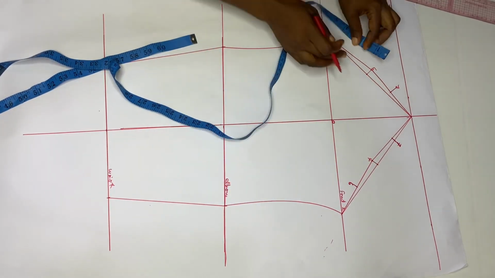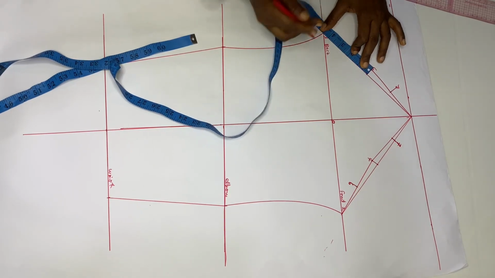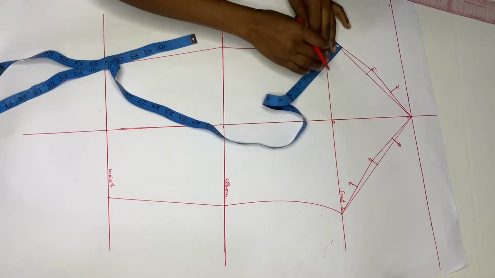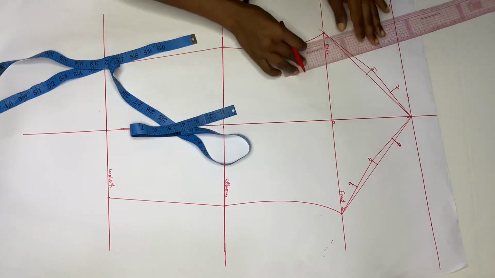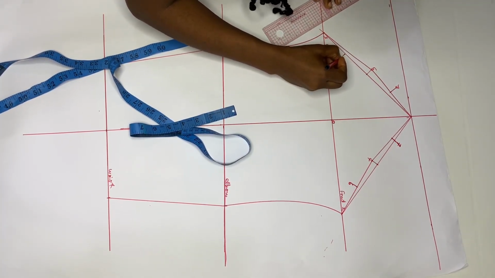Then I'm going to do the same thing, find the midpoint of 5 and 3 like this. This is also 4.5. So this is my midpoint. Okay, so I'm going to come down from that point also by 0.3. Then I'm going to create a line, and then I'll mark that point as 9.